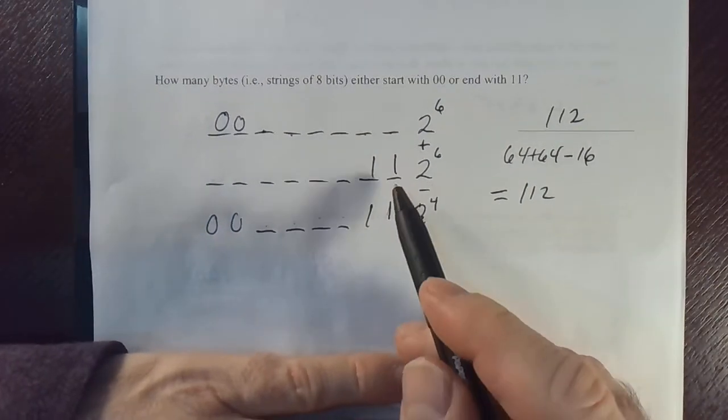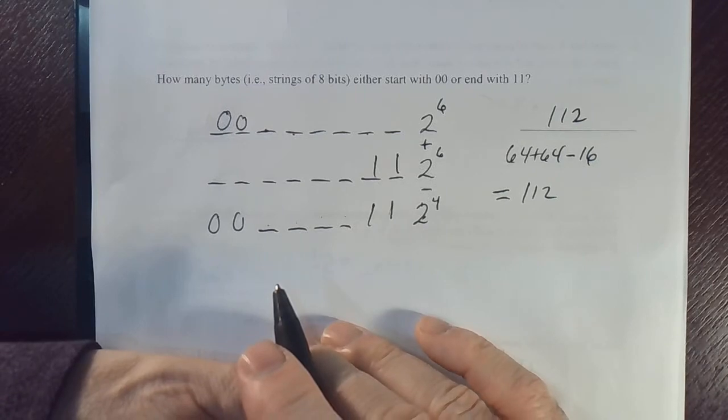But the rule we just used here was the additive rule of sets.